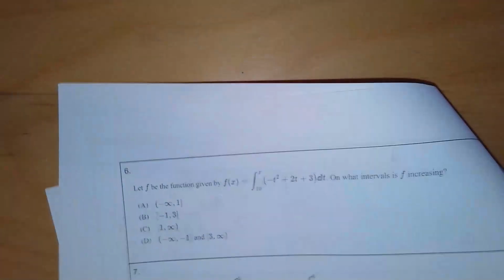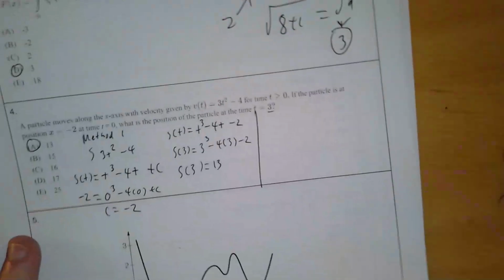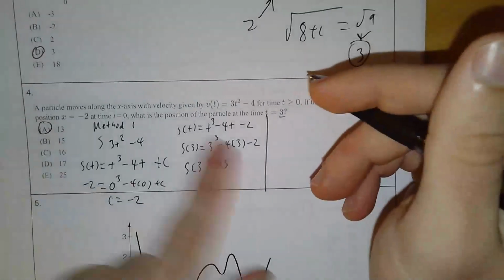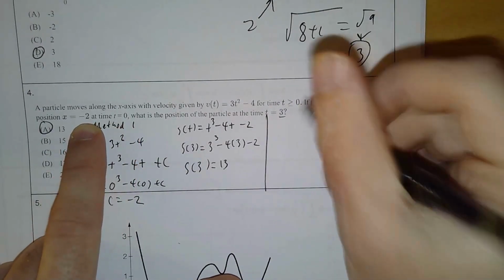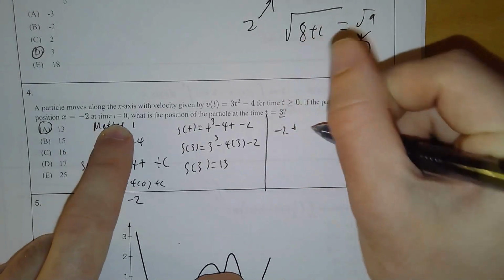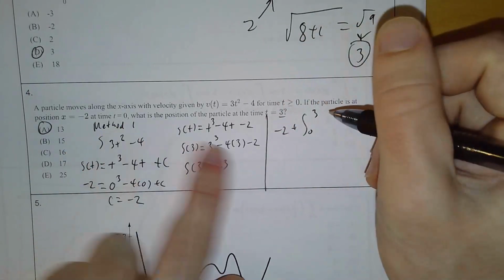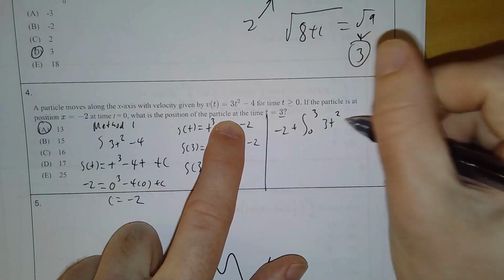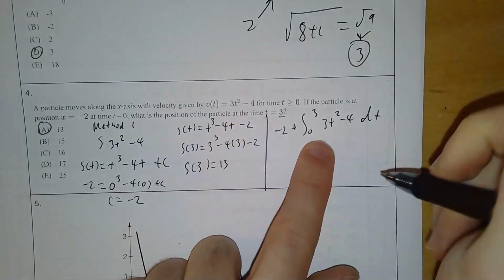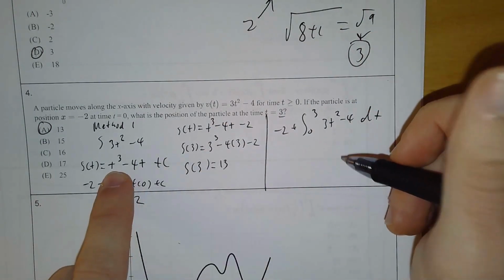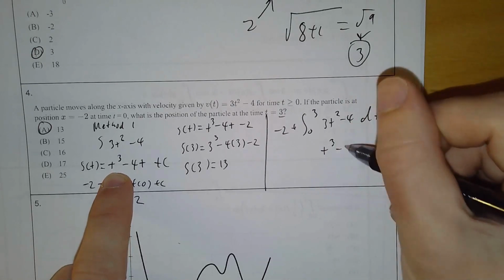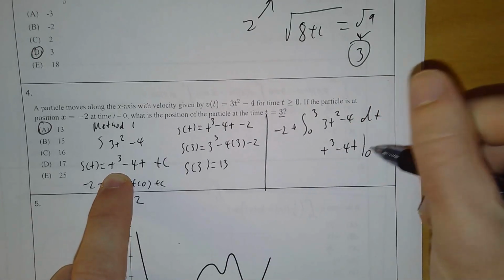The only difference is I can't use Math 9. I have to do it by hand. So I have to use the Fundamental Theorem of Calculus Part 2. So my starting point is -2. It's going to be -2 plus the integral from 0 to 3 of 3t squared minus 4 dt. Now we're going to take the antiderivative, the same as over here, and it's going to be t cubed minus 4t from 0 to 3.